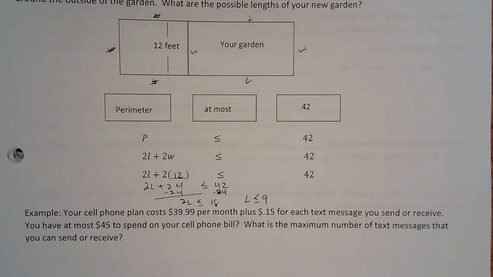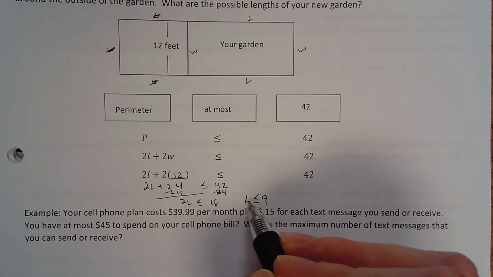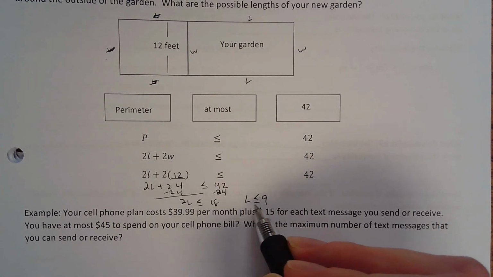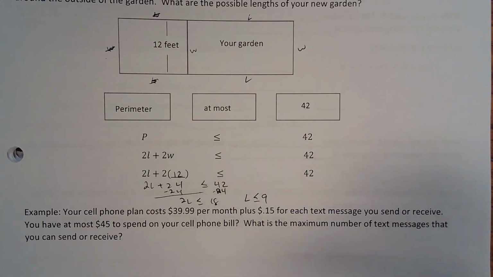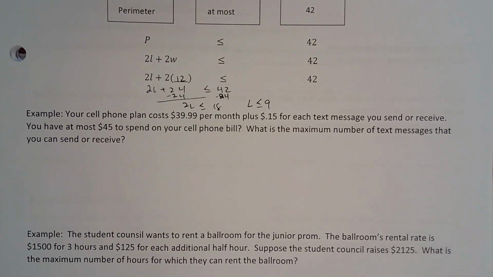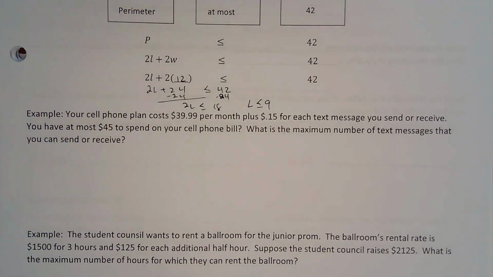So we're not always trying to find out how to use all of the fence. We just know what the possible lengths are. My length has to be more than 0, obviously, but it has to be less than or equal to 9. Okay. Another example: your cell phone plan costs $39.99 a month.